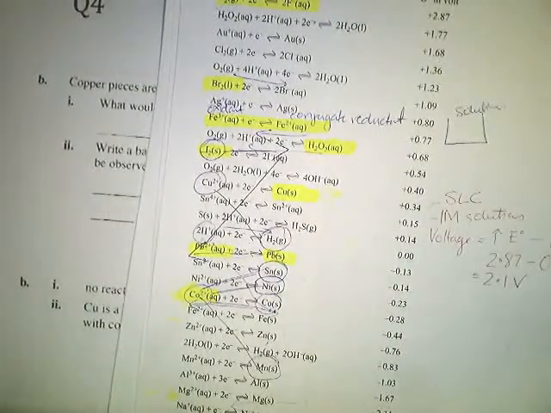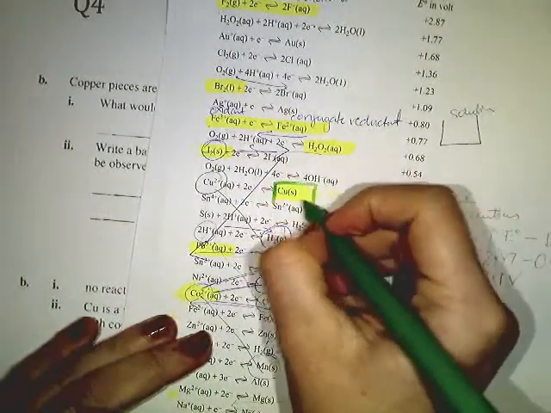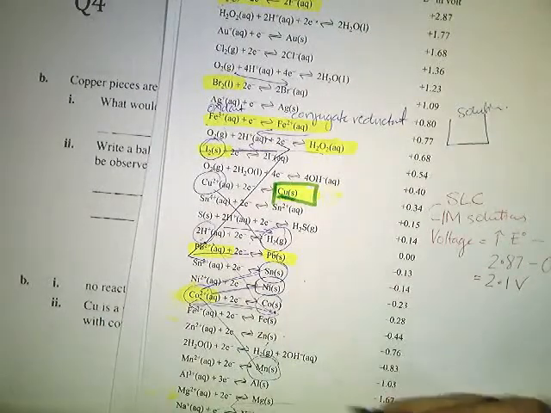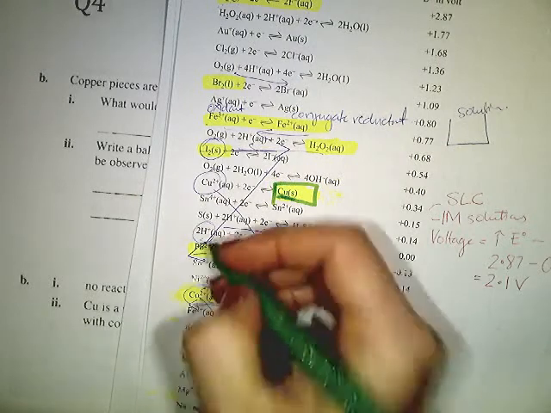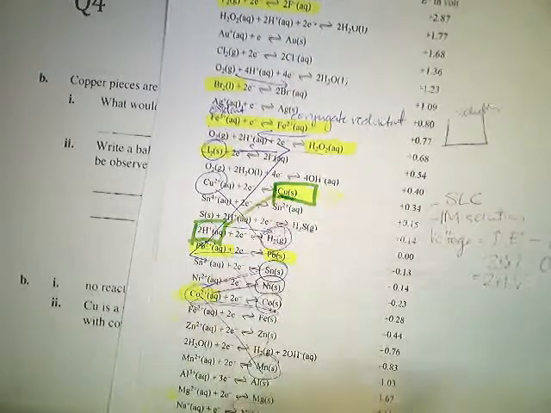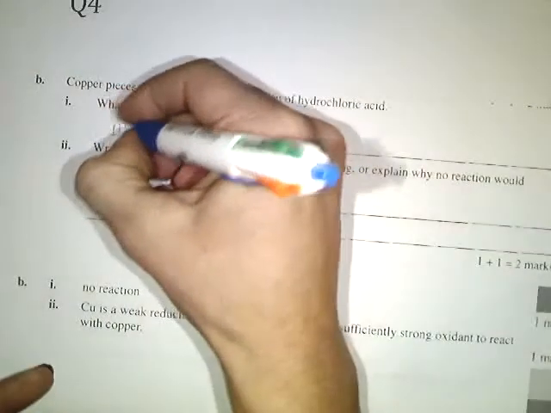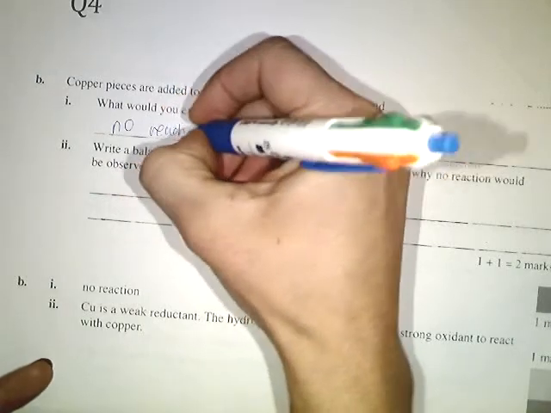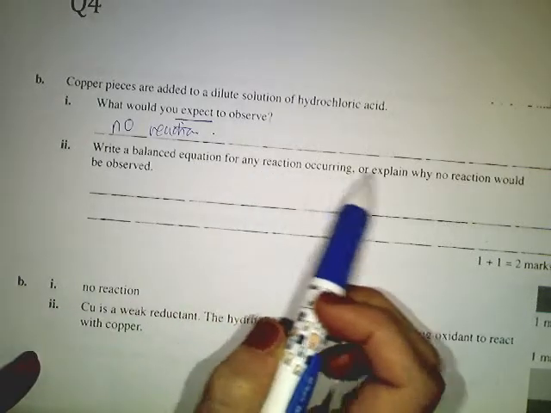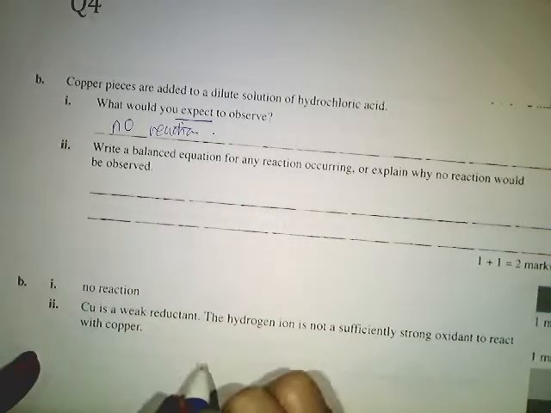Okay. So copper, it says, what would you expect to observe? Copper in hydrochloric acid. So hydrochloric acid is H+. Well, that would not be a spontaneous reaction. So what would you observe? I would say no reaction expected. So it's already said, what do you predict? Write a balanced equation for any reaction occurring or explain why no reaction would be observed.